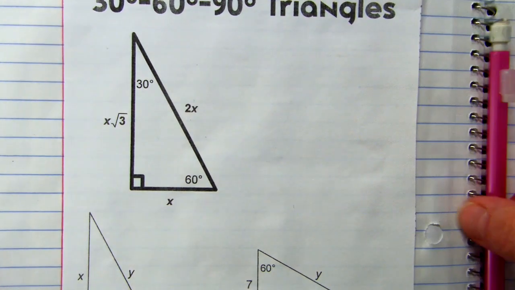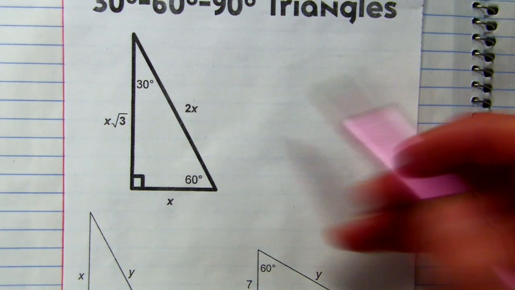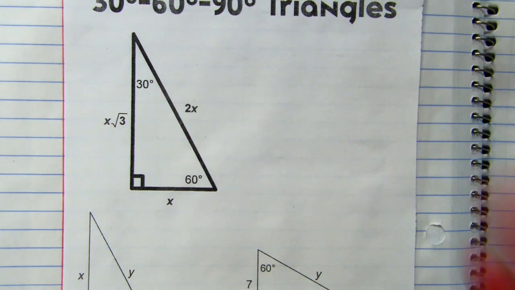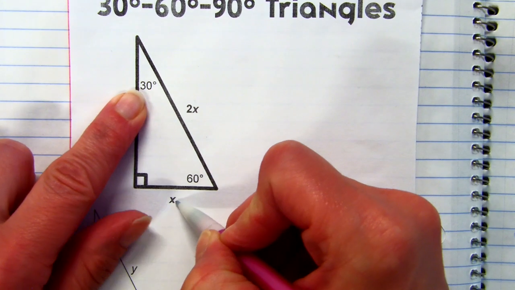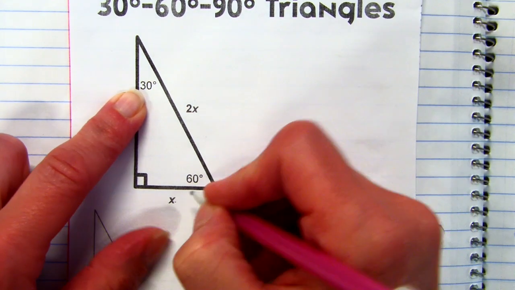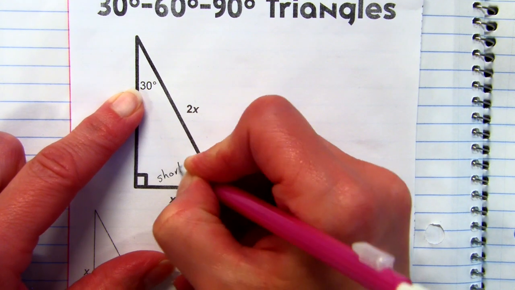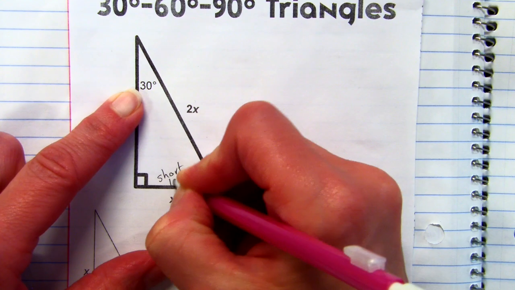All right, so on another video, I explain why this all works. For today, we're gonna do the short and sweet version. So when you have a 30, 60, 90 triangle, there's something to keep in mind. 30 degrees is the smallest angle, so across from it is gonna be the smallest side. They call this the short leg because it's the leg that's shorter.